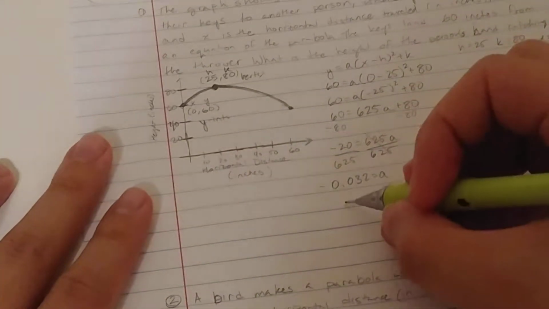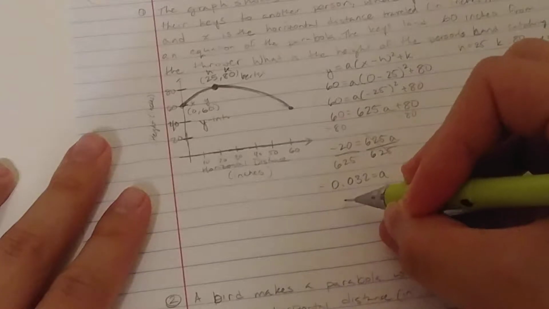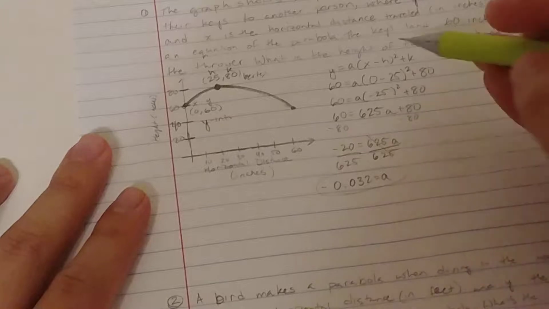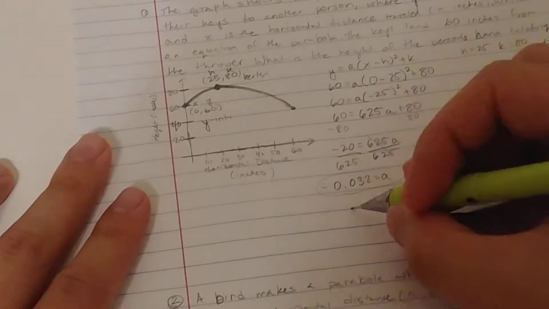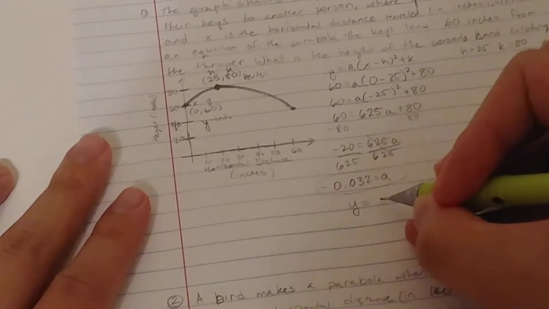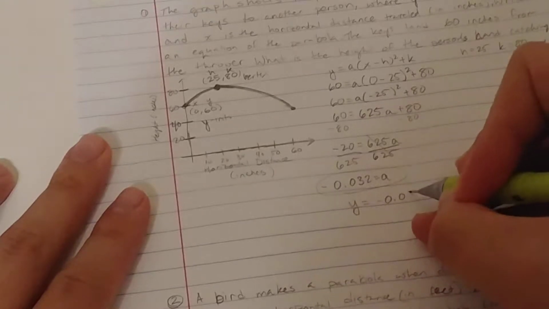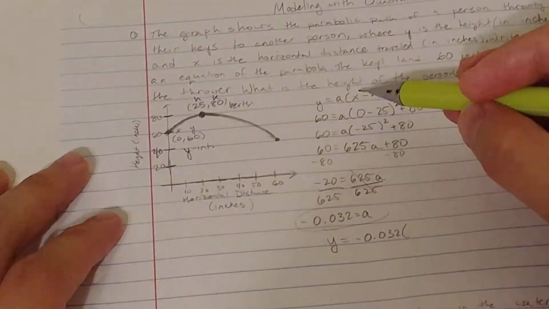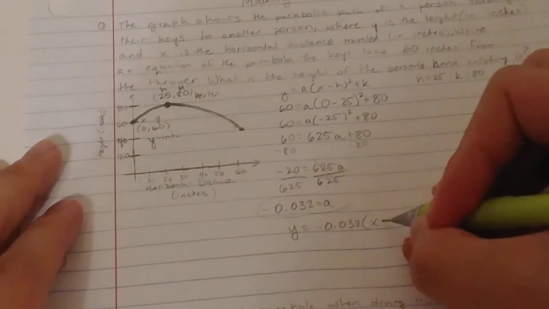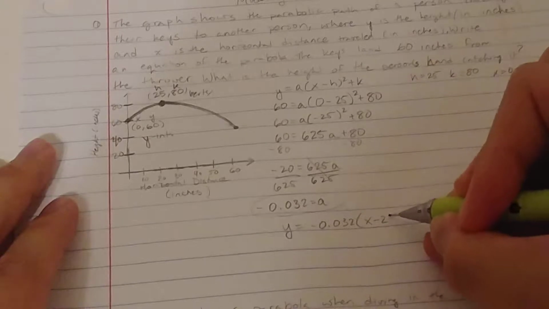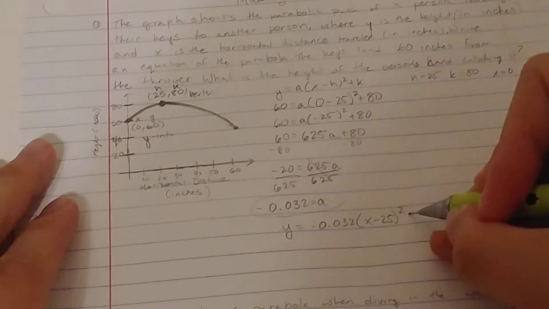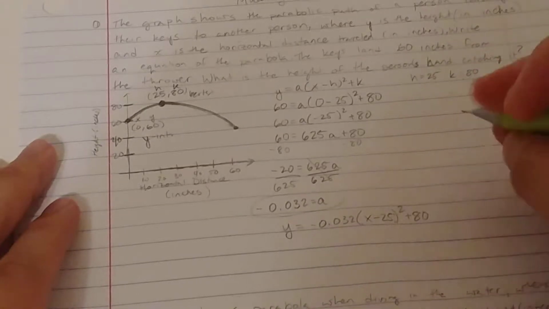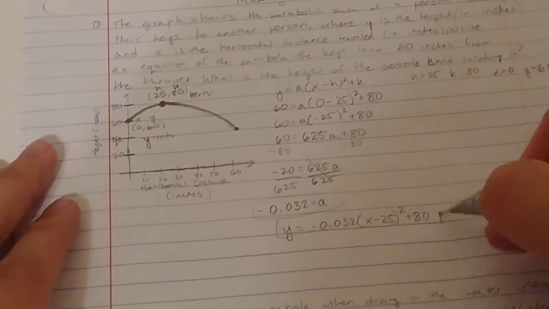Okay, now we're going to plug that a into the original function, and we want to leave the y and the x as a y and an x this time. So y equals negative 0.032 times the quantity of x minus our h, 25, squared, plus our k, 80. Ta-da! That's our function.